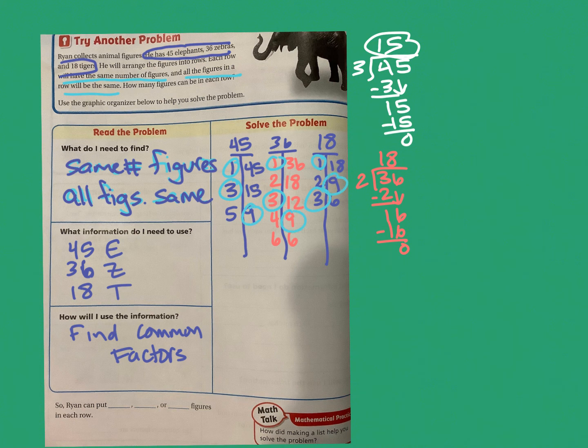He could do rows with 9 in each row, and he would satisfy that all the rows would be the same when he got done, and each row would have the same item in each of the rows as everything else in that row. Anything else? 15, no. 45, no. Yeah, that's it. That's the only match. So the largest amount of rows he could do is 9. That's the greatest amount he could do to satisfy the requirement. That would be considered the greatest common factor, the GCF.